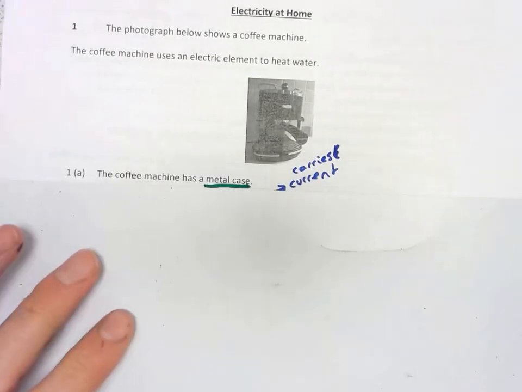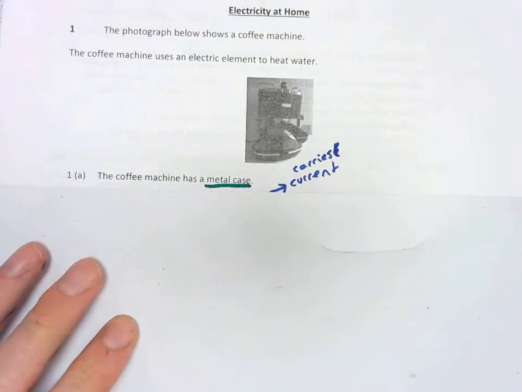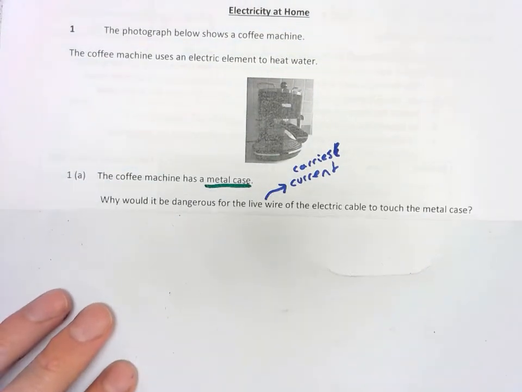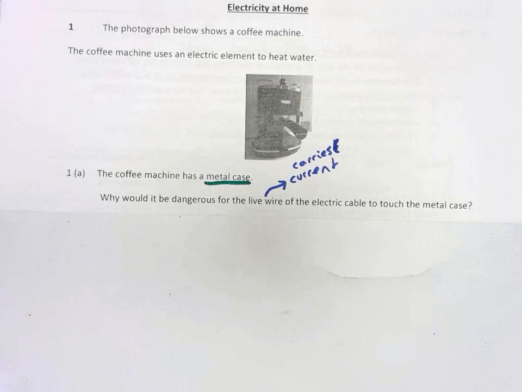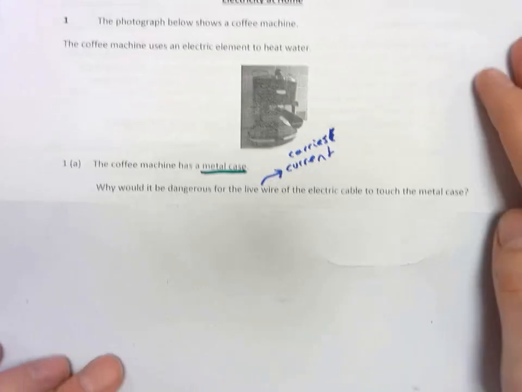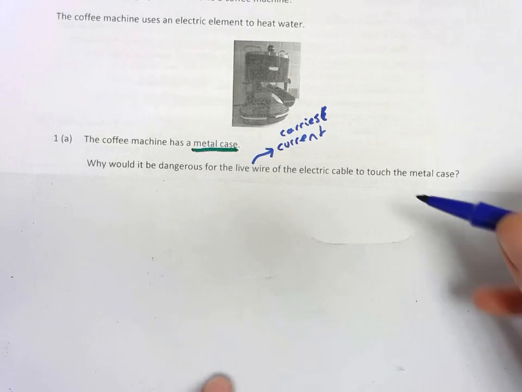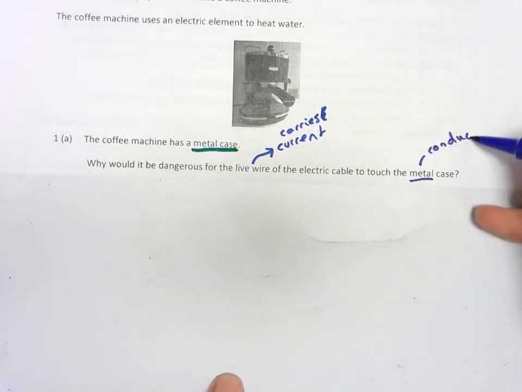So the coffee machine has a metal case. It's a coffee machine used to heat water. Why is it dangerous for the live wire of the electric cable to touch the metal case? The live wire, remember, is carrying current into the device. It has a potential difference of 230 volts. If that touches the metal case, metal is a conductor. It's a good conductor, so it can also carry a current.